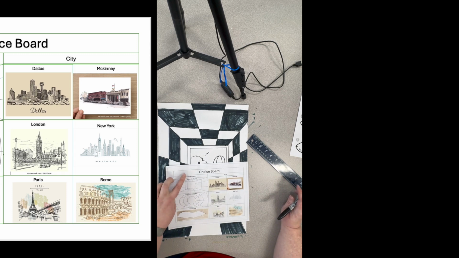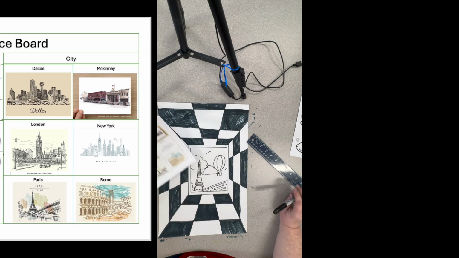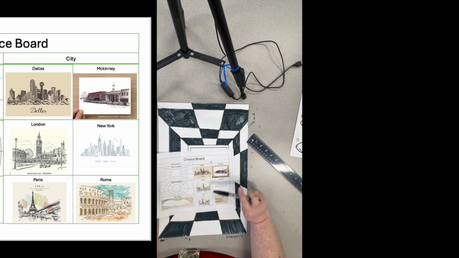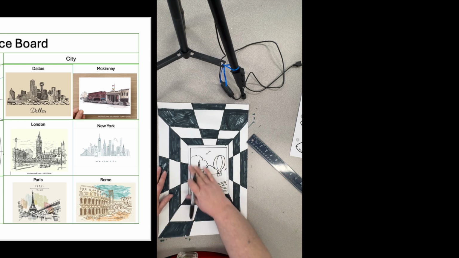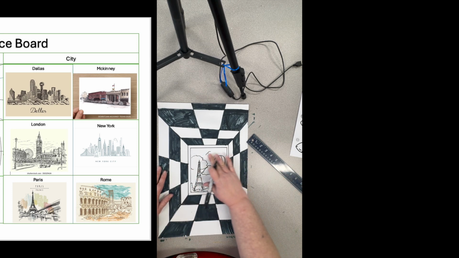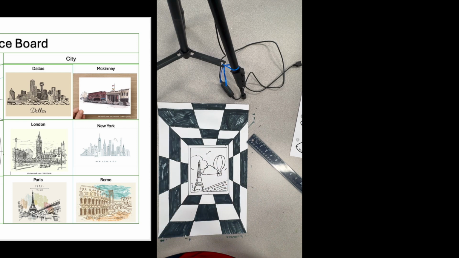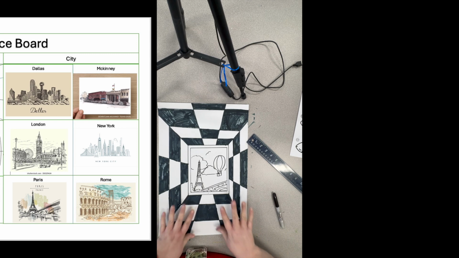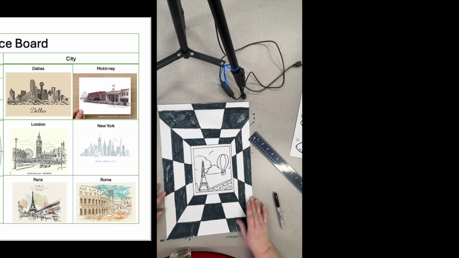So we've gone over our steps. So choice board, so this one I did the square. Then we picked our city. I did Paris, and I put it in there. And then you color it in with watercolors right here. This part will stay black and white. So it's giving its movement, repetition, and it is showing emphasis because we have our city right here.